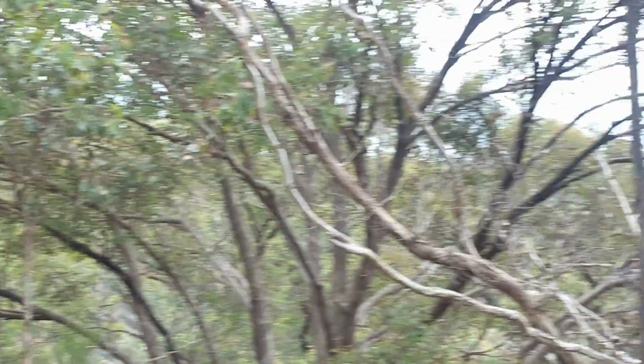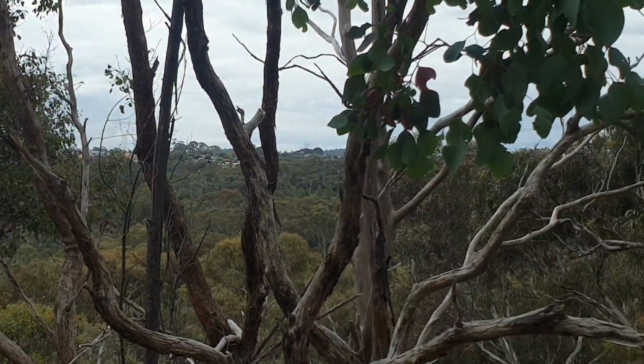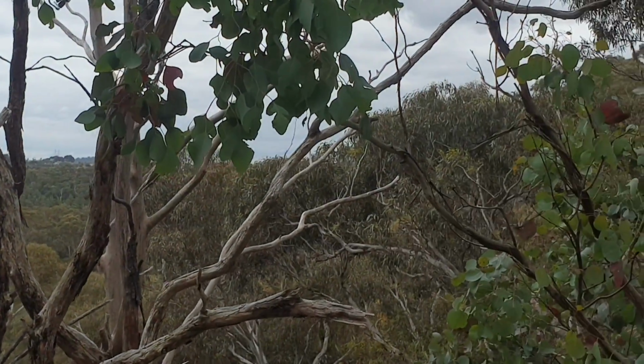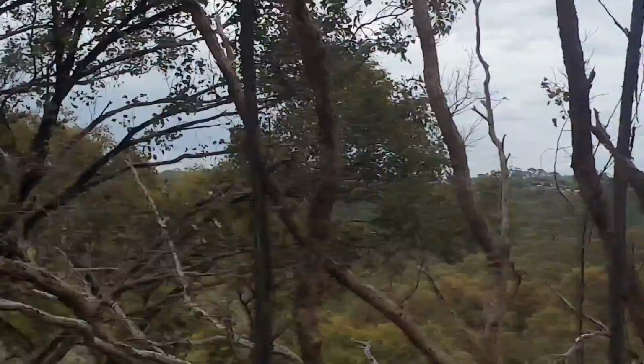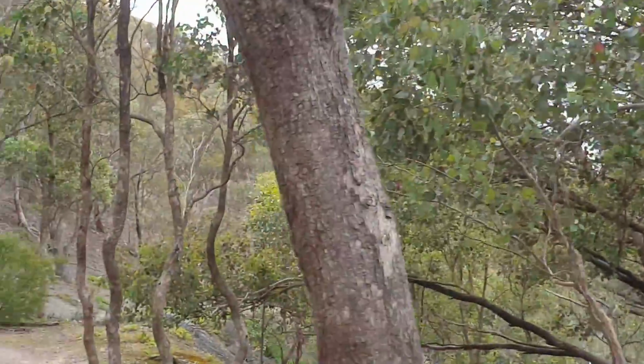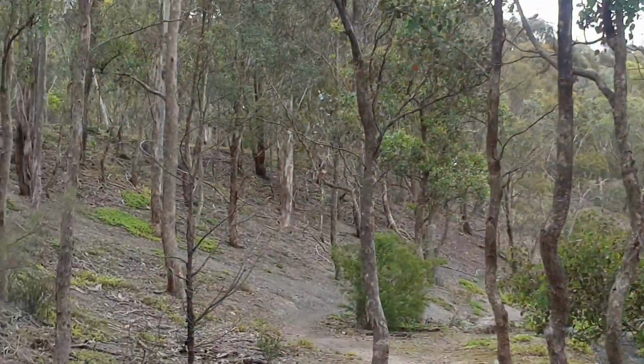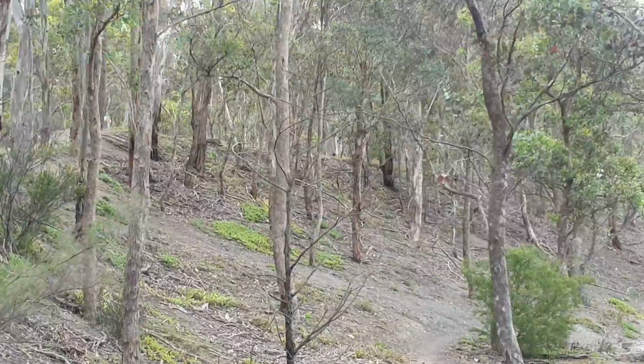And as you can see, this is a few hundred meters above sea level. Although this has been revegetated, it was revegetated quite a long time ago. So it looks like we have an ironbark.